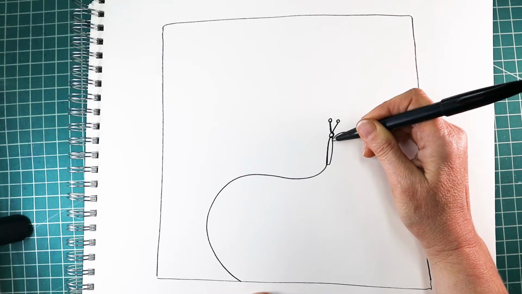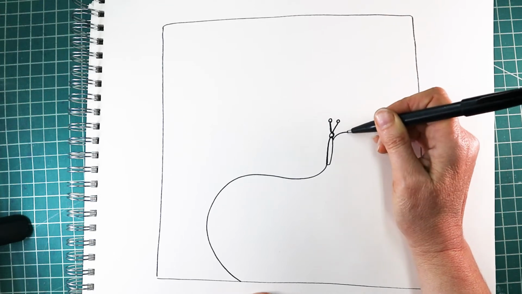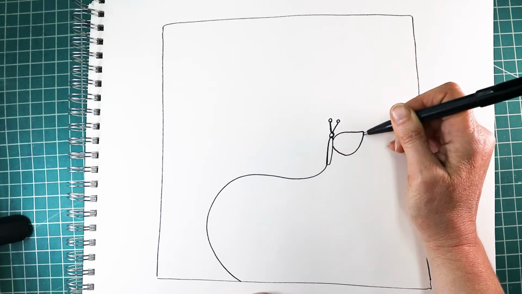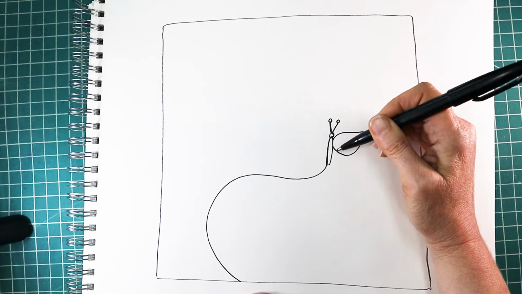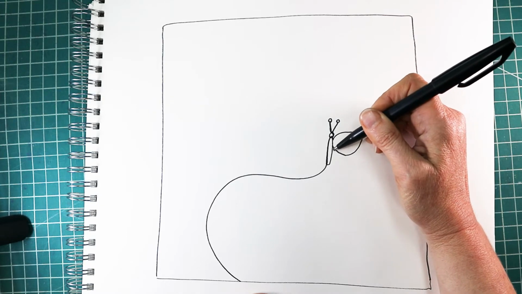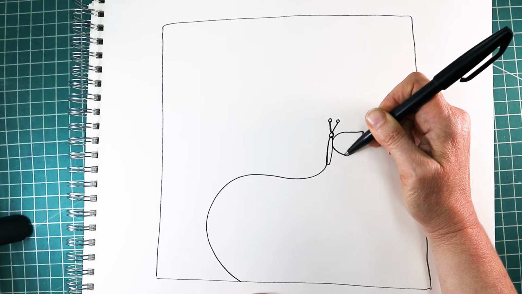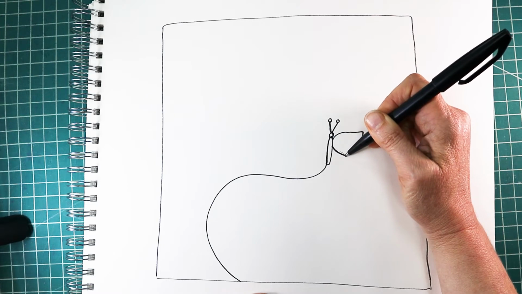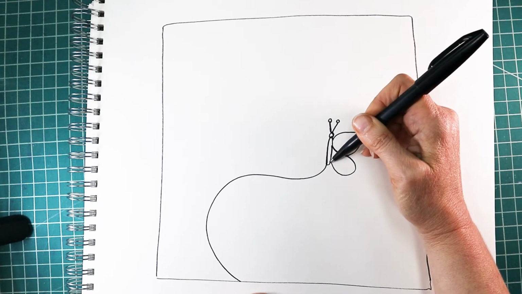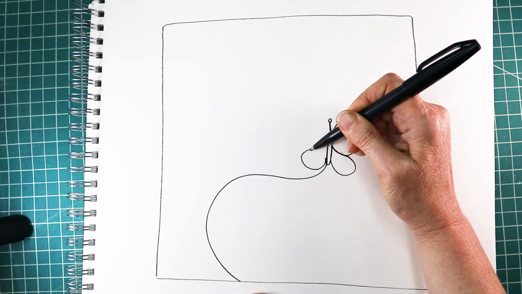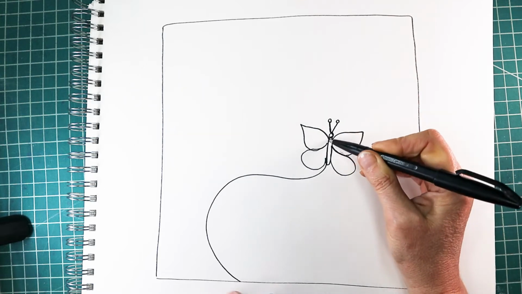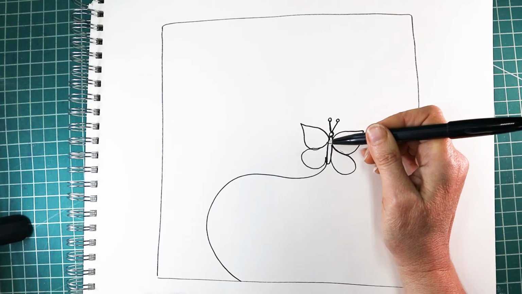Then I'm going to draw a wing by coming up and out to a point, and then down and around and back up. I don't know if you paid attention to the shapes of butterfly wings, but the bottom one usually comes up toward the body. So there's that. Now I'm going to travel around to the other side and do the other wing. Okay, now it's time for the feathers.